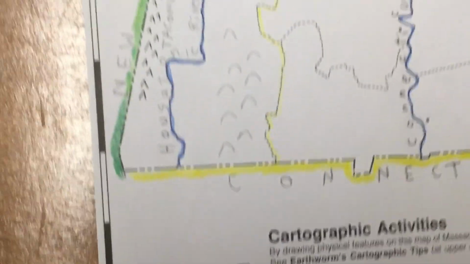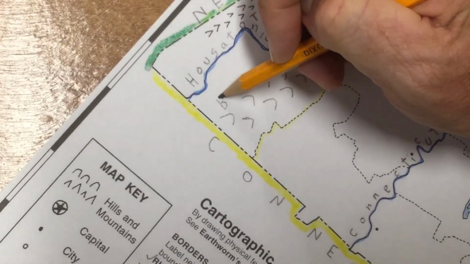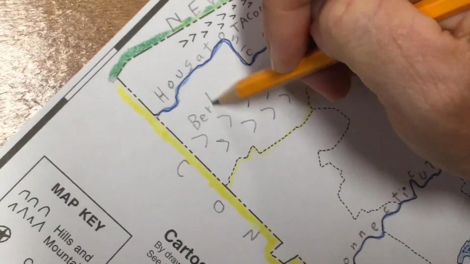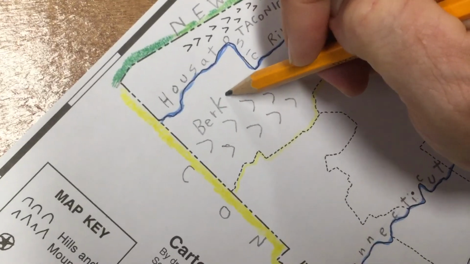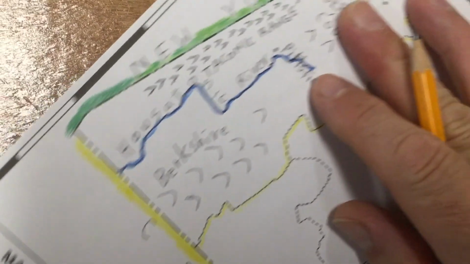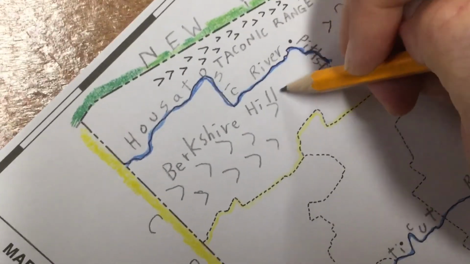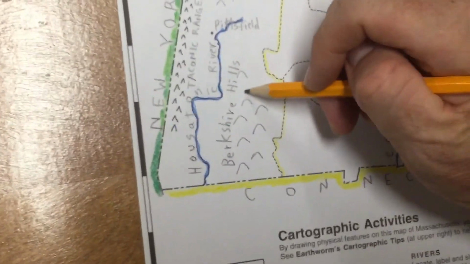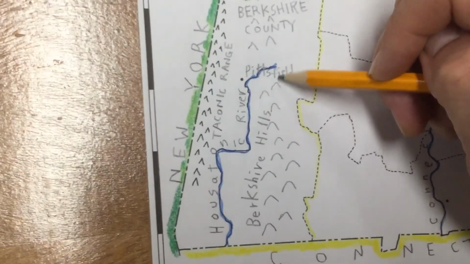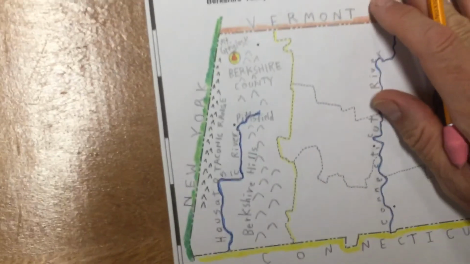And I think if I label it kind of like we did with the Taconic, B-E-R-K-S-H-I-R-E, Berkshire Hills, H-I-L-L-S. Okay, we'll put a couple more in there too. Bring them right up close to Pittsfield. So we're really working in the westernmost part of the state.